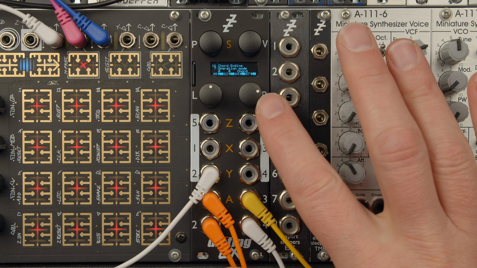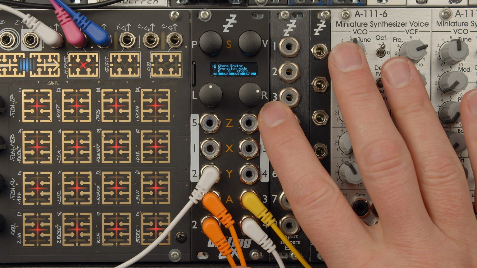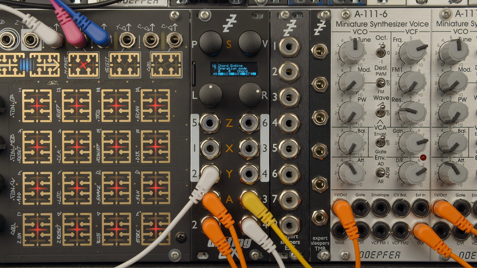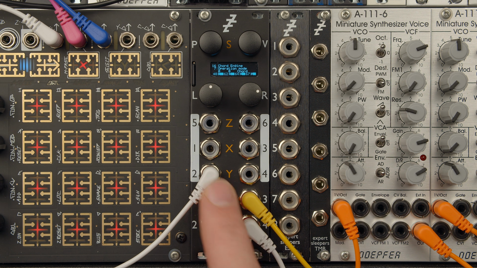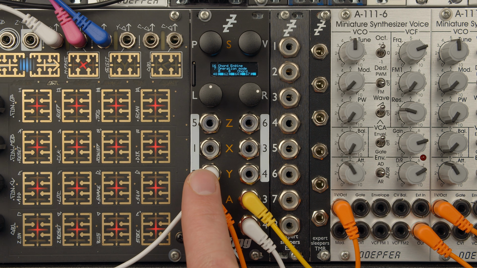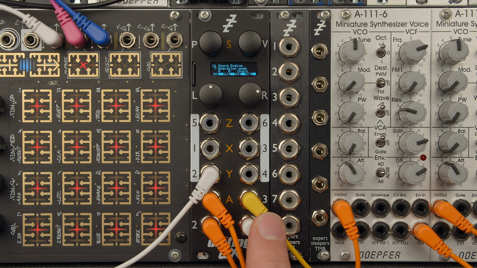Hello, this is the Chord Engine mode on the disting EX. This has two similar functions, one of which is to generate a chord of output CVs from an input CV. The other is to distribute voices polyphonically from a monophonic input over an arpeggio or chord of voices.